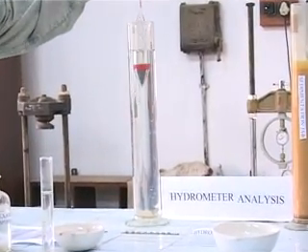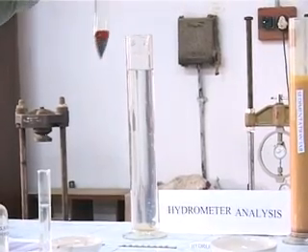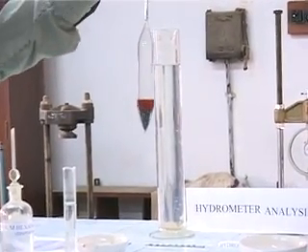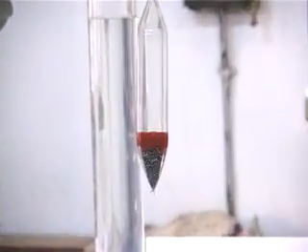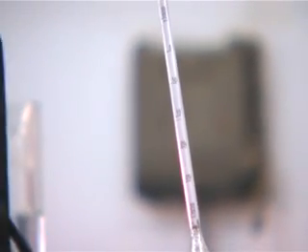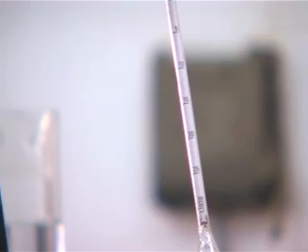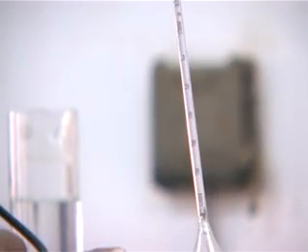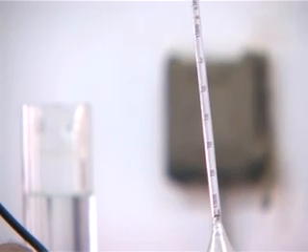Okay, then before the soil starts settling, we are going to place a hydrometer like this into the slurry and find out what reading we observe at a particular time on the stem of this hydrometer.